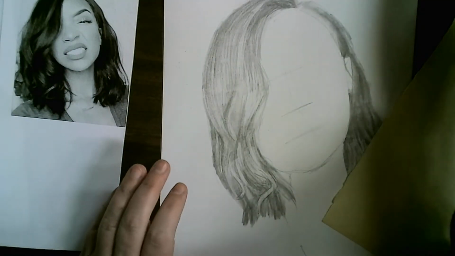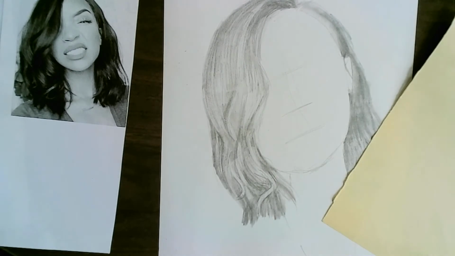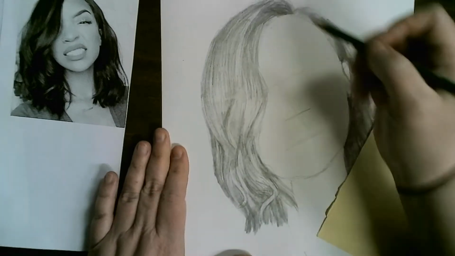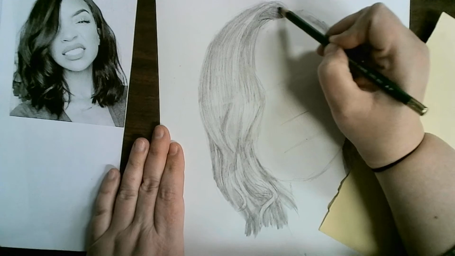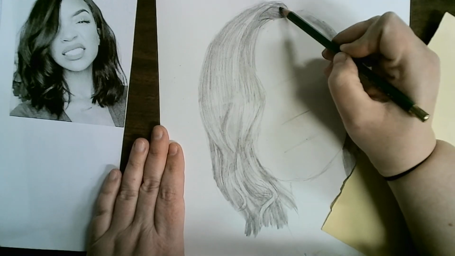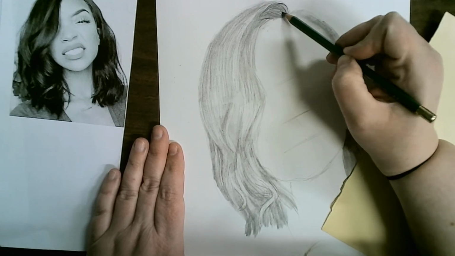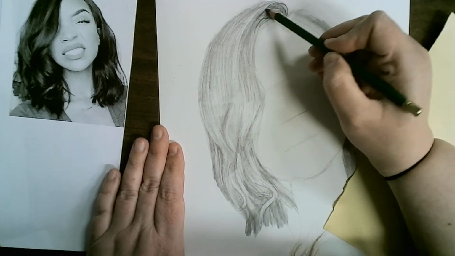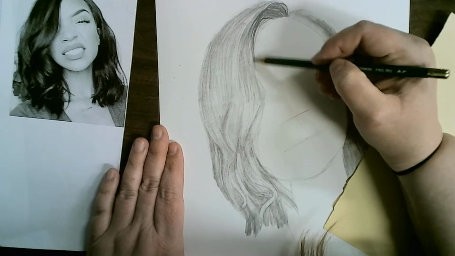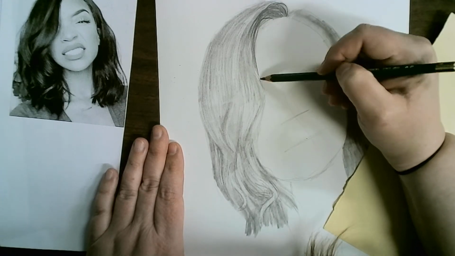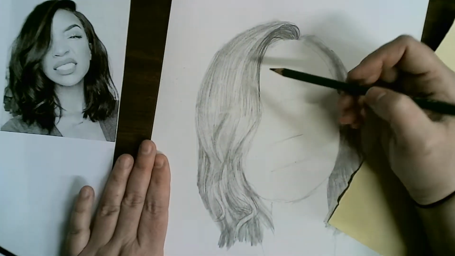Okay, now with 6B, let me sharpen my 6B. I'm going to do sweeping motions. And the hairline, I'm still not going to get perfect, like all the little edges or baby hairs, because I'm going to go back in with mechanical at the very end. But I want to do kind of short sweeping motions and then some longer ones in between. I feel like that comes down a little bit more. It's a little straighter than it is wavy.